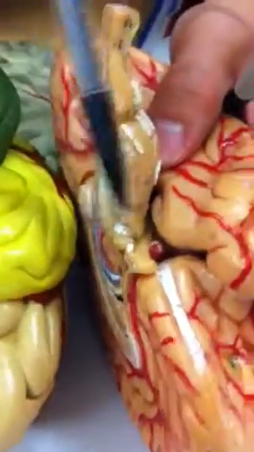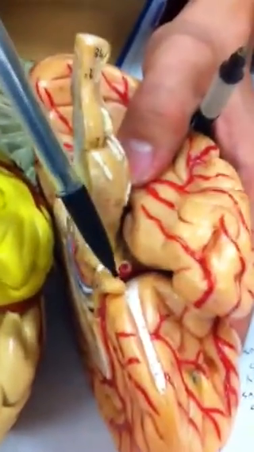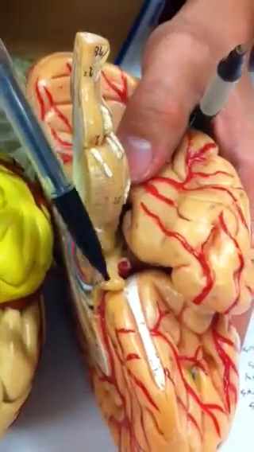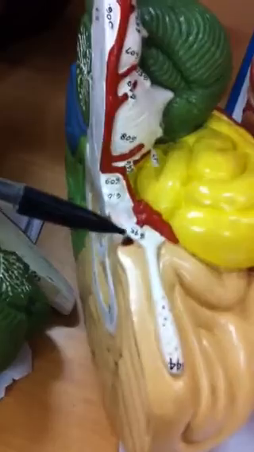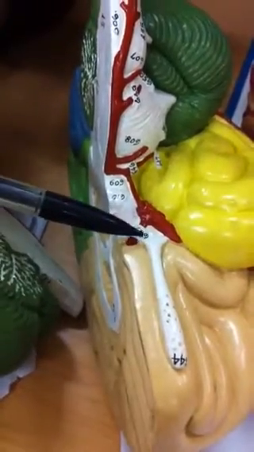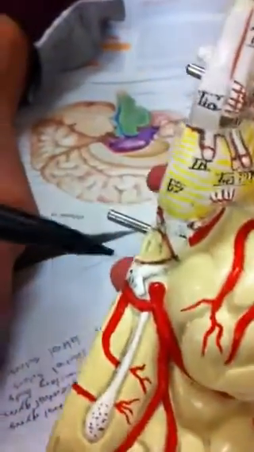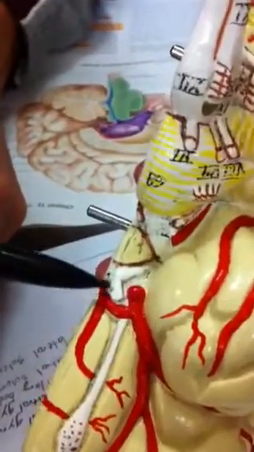Then number 2 is the optic nerve. For this one, the optic nerve is this one. And on this one, it's number 45, even though it's upside down from where you're looking at. And then let me see if you can see it on this one. On this one, the optic nerve is right here.